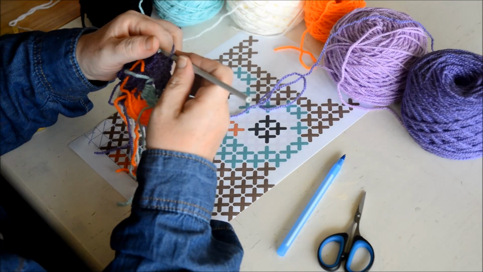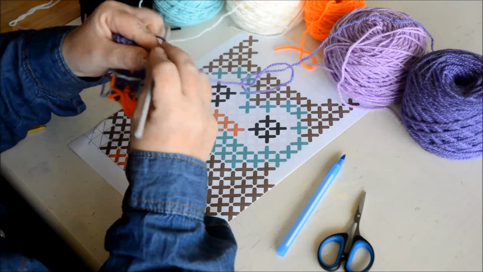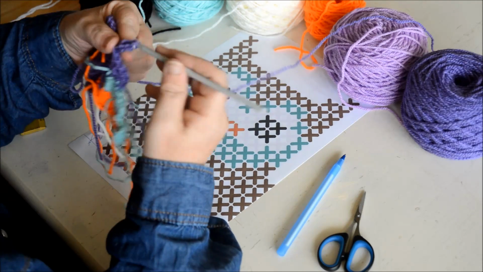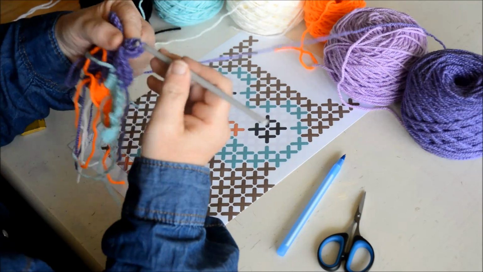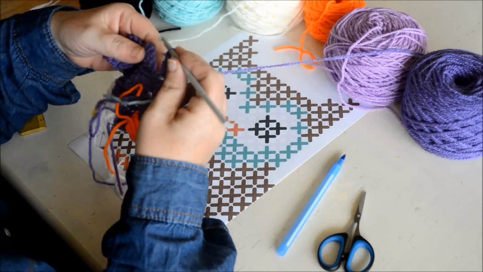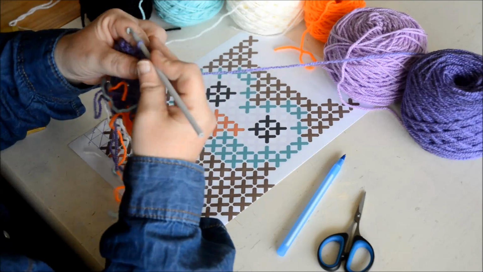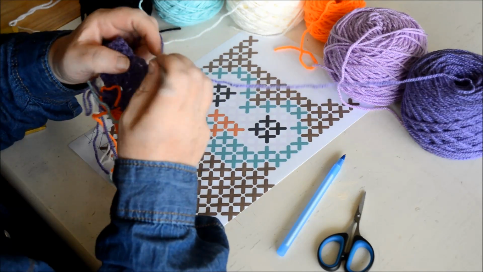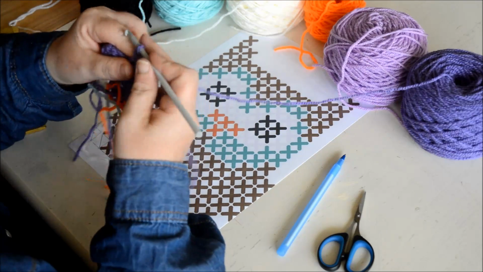Second one. 1, 2, 3. 3 double crochets. Slip stitch. Chain 3. 3 double crochets.